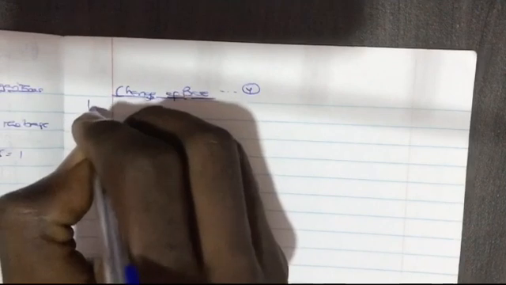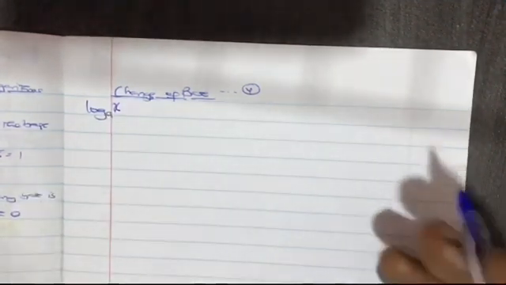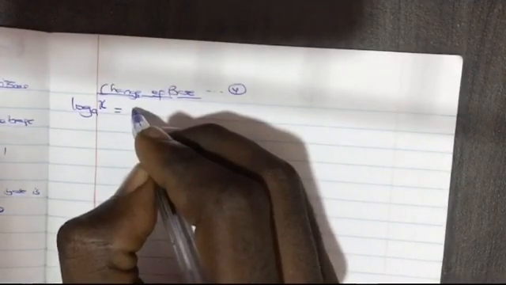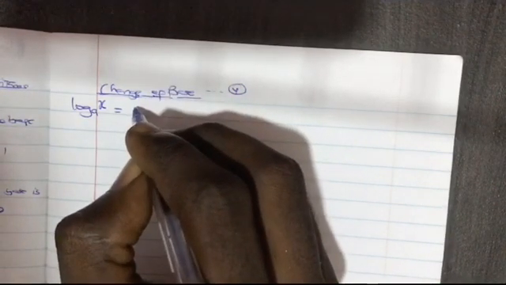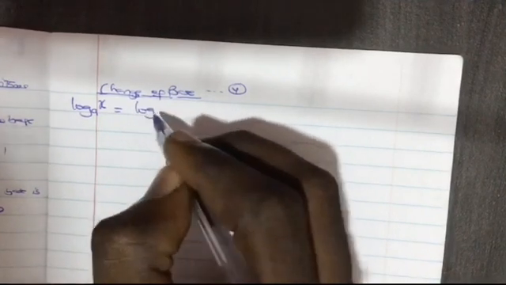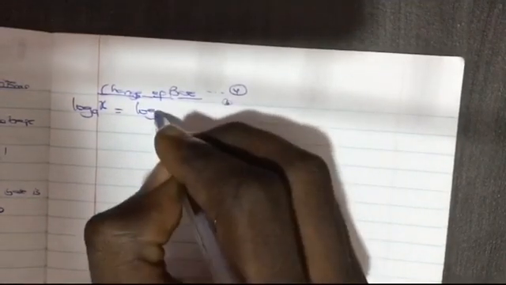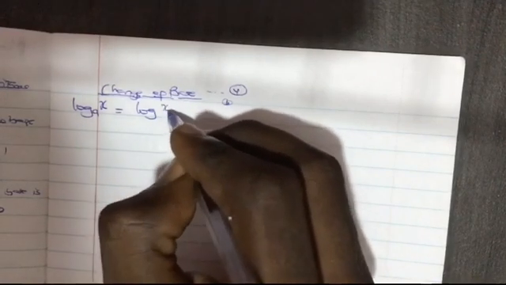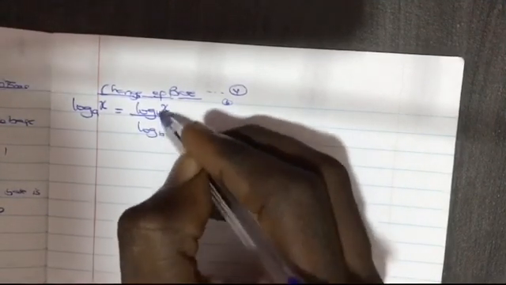if you have an expression like log of, say, x to the base a, it can be expressed in another form, by introducing a new base. That's why we're saying change of base, from an old base to a new base. So let that new base be, say, b. Then it becomes log of x to the base b all over log of a to the base b. So I've introduced a new base.